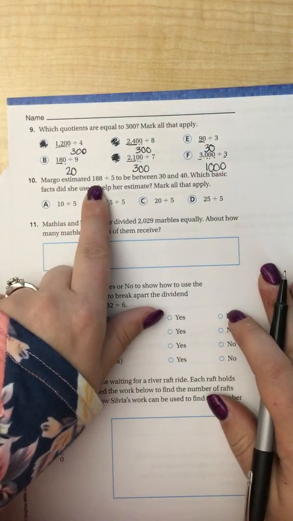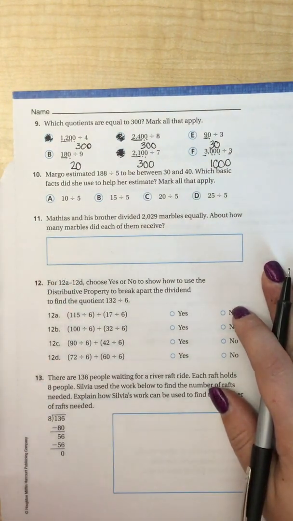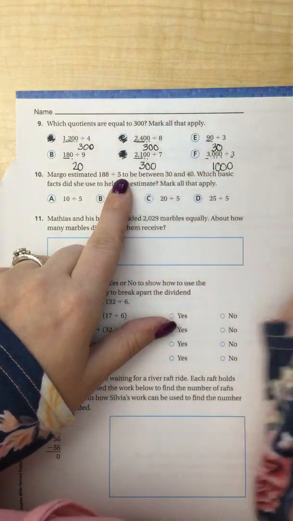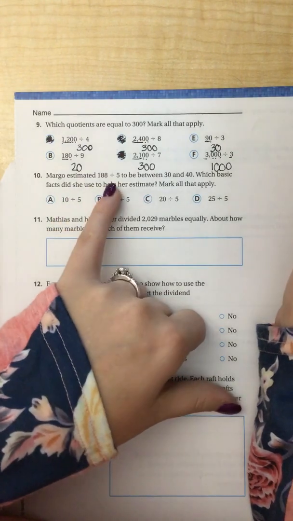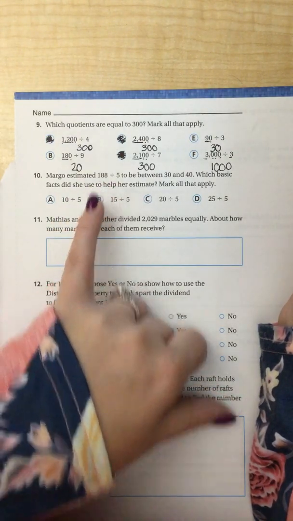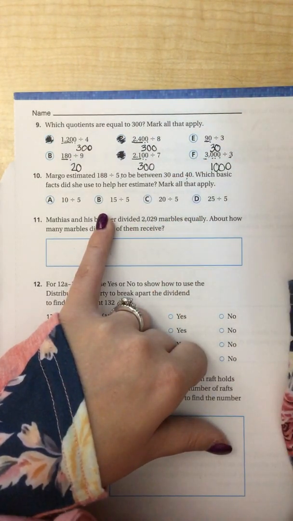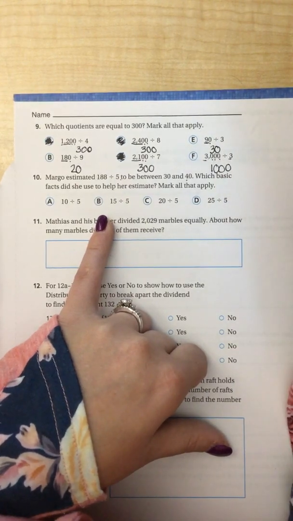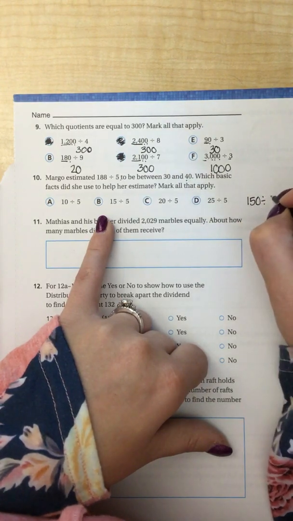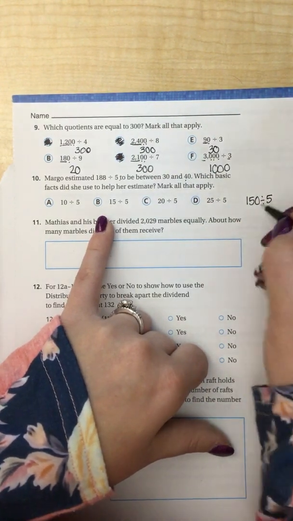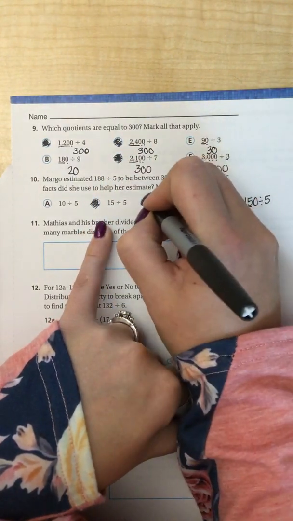Margot estimated 188 divided by 5 to be between 30 and 40. Which basic facts did she use? So her quotient is in between 30 and 40. So that means if I know 5 times 4 is 20, she rounded it to 200 divided by 5. And to get 30, she rounded down to 150 divided by 5. And so our basic facts are 15 divided by 5 and 20 divided by 5.